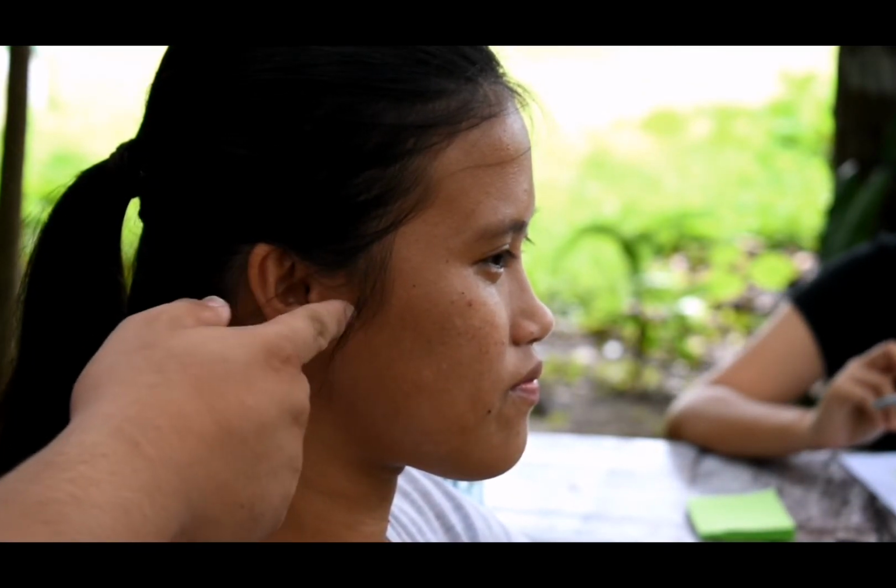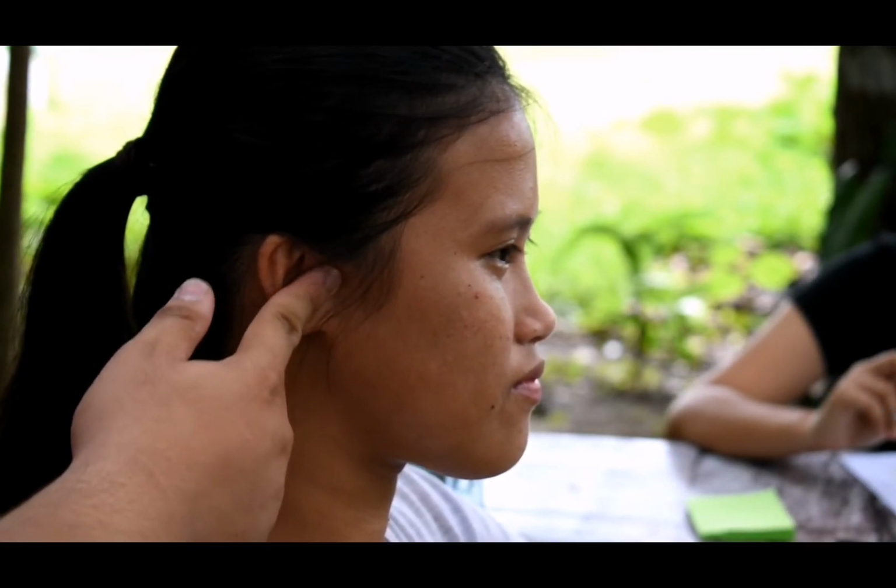The next is to move the tragus to check for pain or tenderness. So this is the tragus. I'm going to move this. Is there pain, ma'am? No. On the other side, is there pain here? No. Okay.